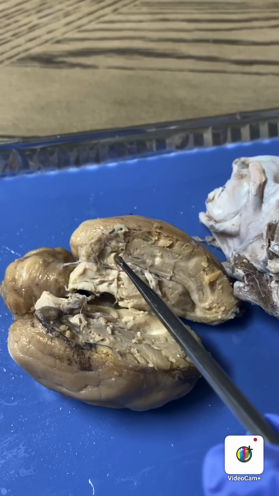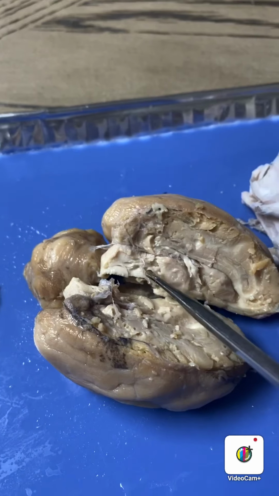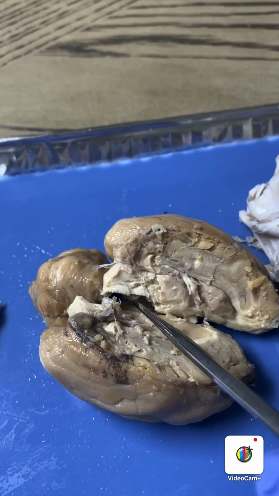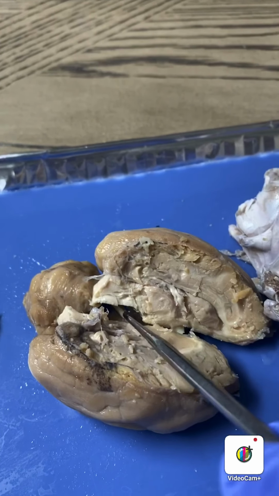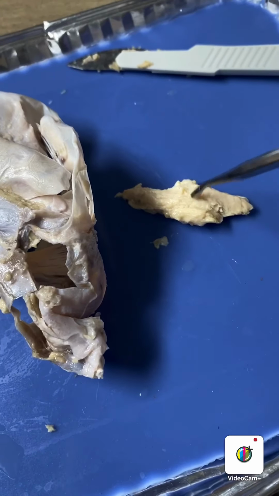The midbrain is located down in here at the bottom, which is missing because some of mine, right here's the midbrain.